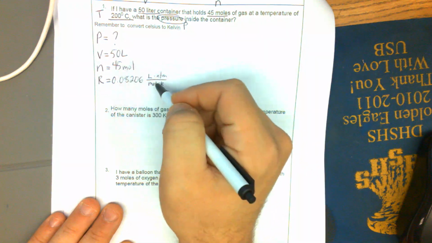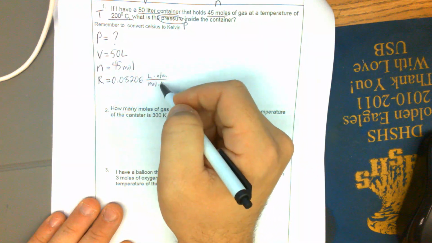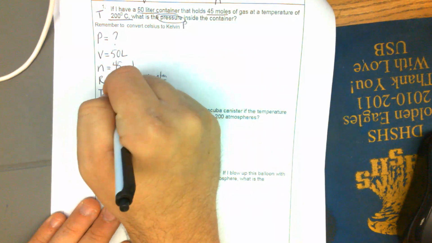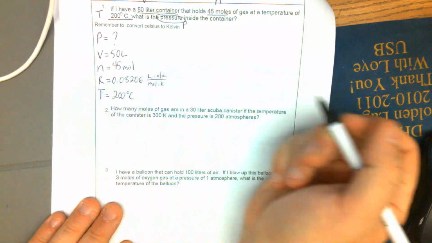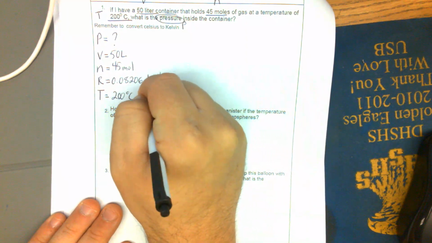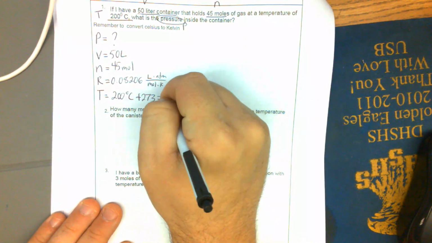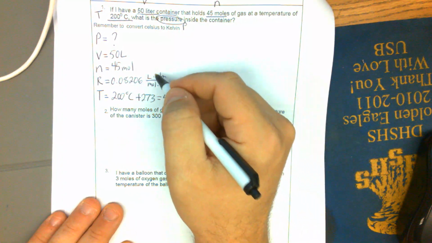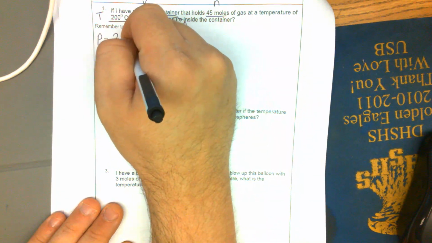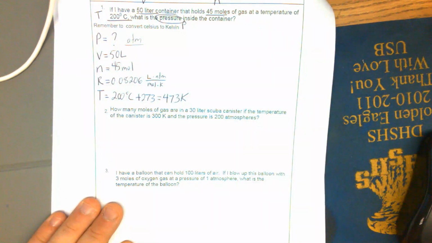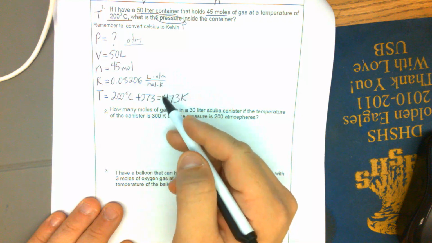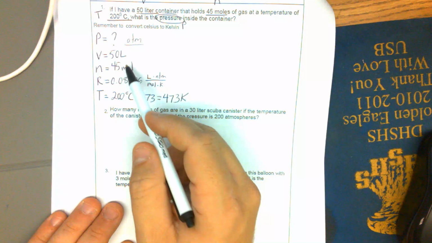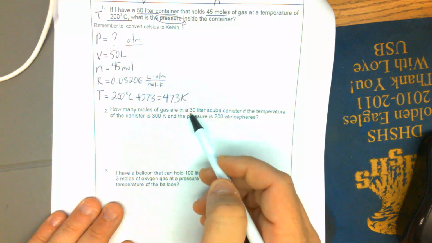We need to put in liters, so we've got liters. We need to put in moles, we've got moles. For temperature, T, we need Kelvin. So we have 200 Celsius, we're going to add 273 to give us Kelvin. So this would be 473 Kelvin. So Kelvin matches here, and then we're getting an answer in atmosphere. So we don't know what it is, but it's going to be atmosphere when we get it out. So that's kind of how the units work with this. It's telling us what we put in: liters, atmosphere, mole, Kelvin.